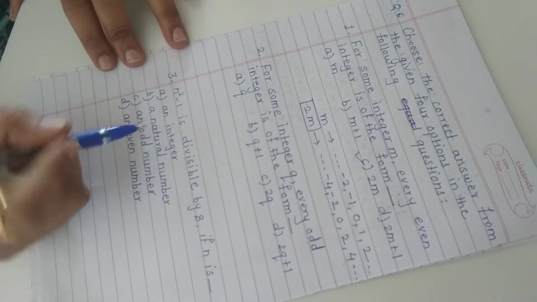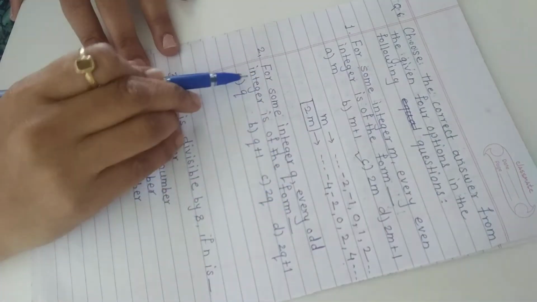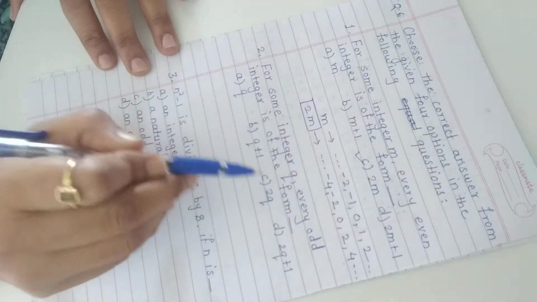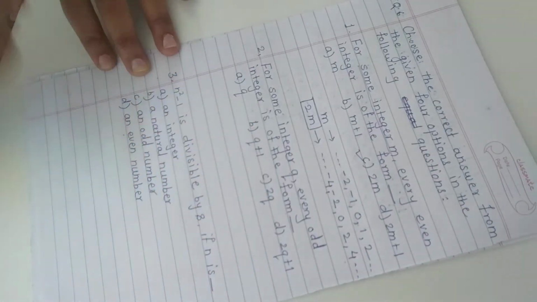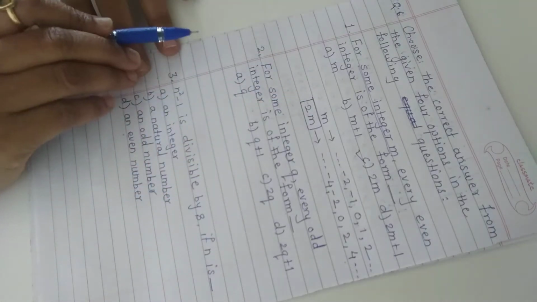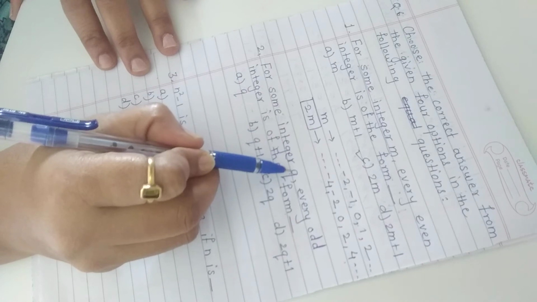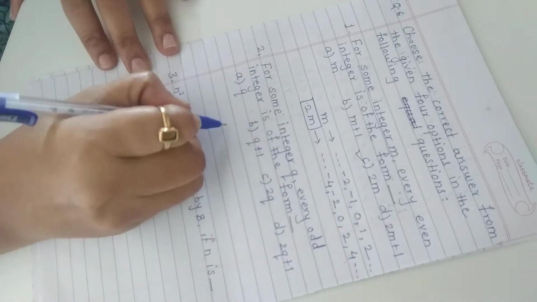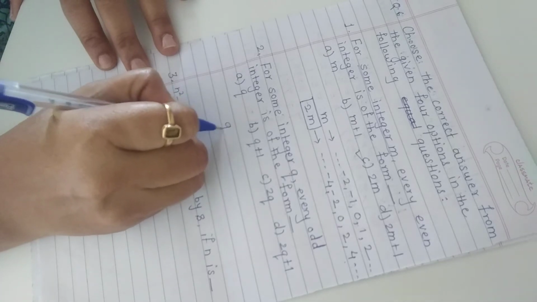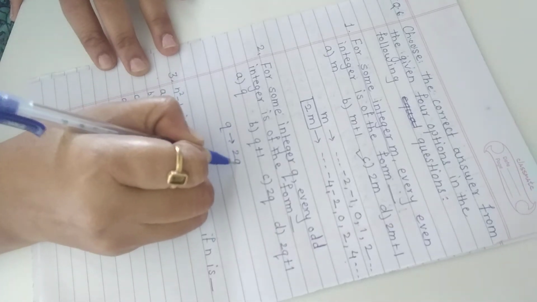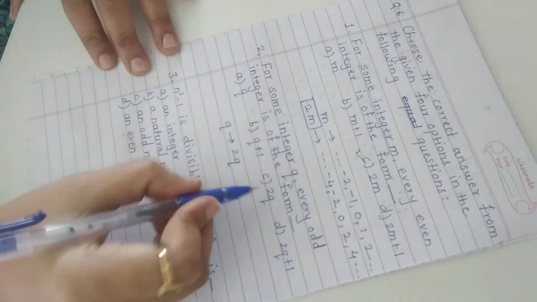Now let us move to the next question. For some integer q, every odd integer is of the form. Now again we have to write the answer from these 4 options. Now you know that some integer is q. When some integer is q, you can write the form of an even integer as 2q, because you have seen this in the last question.